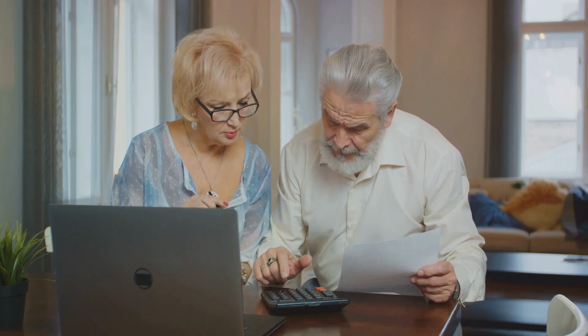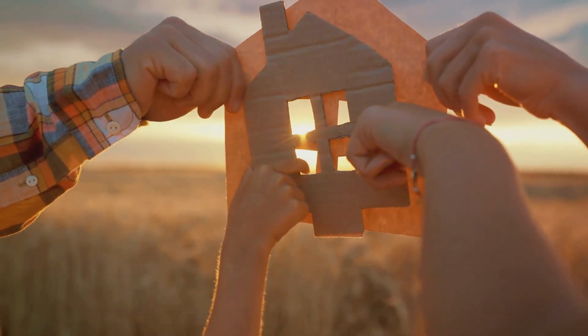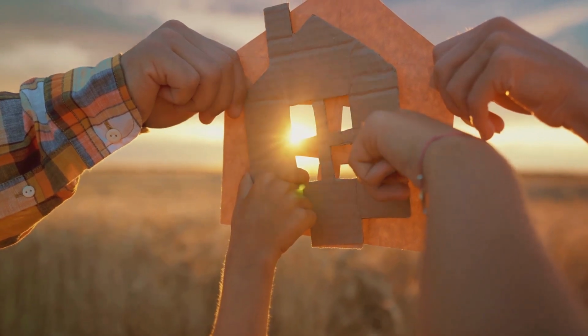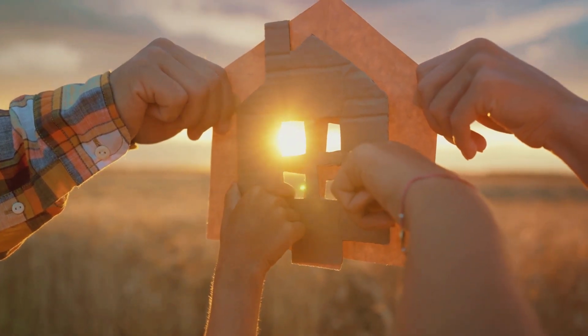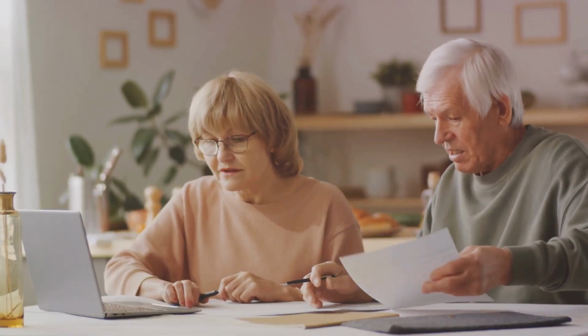Now, let's talk about some common financial goals. Retirement is a major one. It's about ensuring you have enough money to maintain your lifestyle when you stop working. Buying a house, another common goal, is about creating a home and potentially an investment for the future. Funding education, whether it's your own or your children's, is about investing in knowledge and future earning potential.